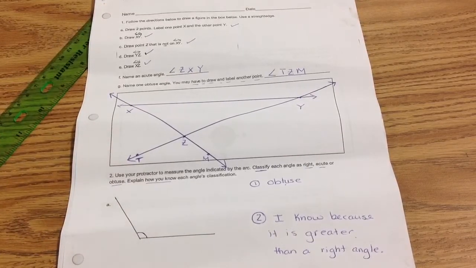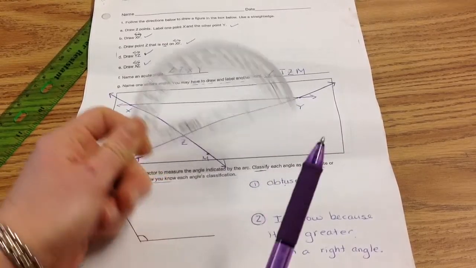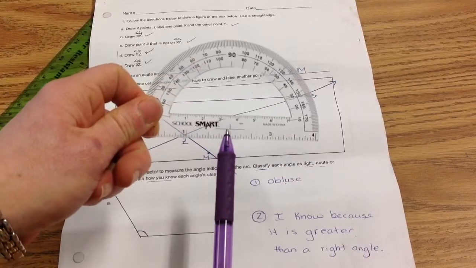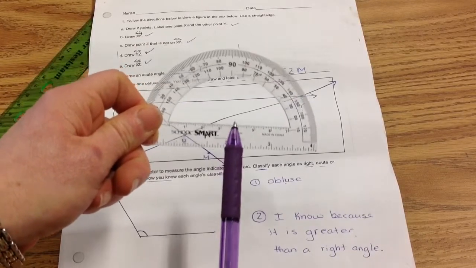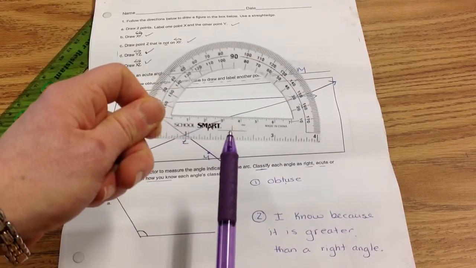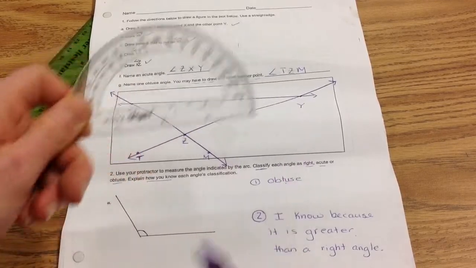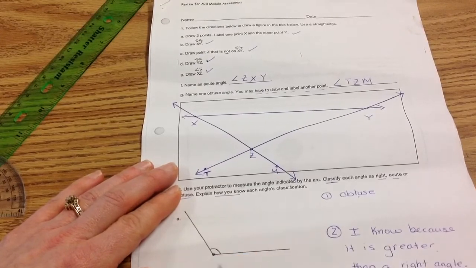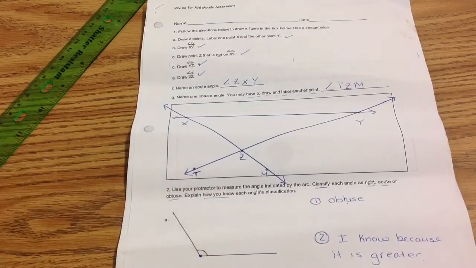Now remember, when we use our protractor to actually measure it, because it wants us to measure it, we look at our vertex of our two lines that make perpendicular lines, and we put that vertex on this vertex. I'm going to make my vertex a little bit bigger so I can see it. And I'm going to measure. Remember, it's obtuse.